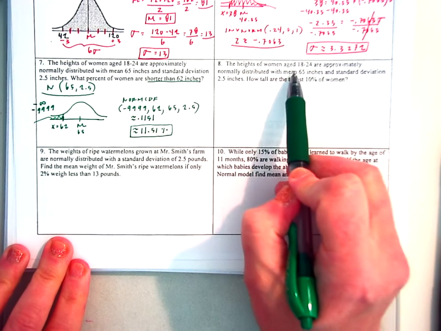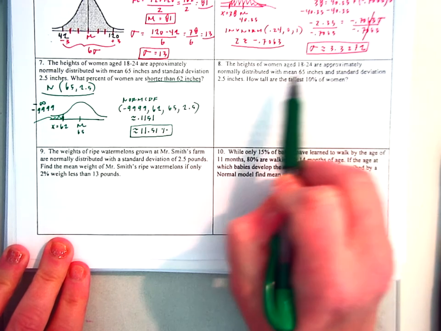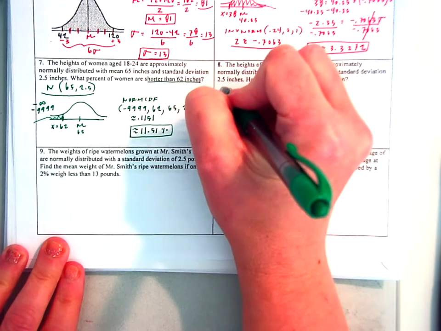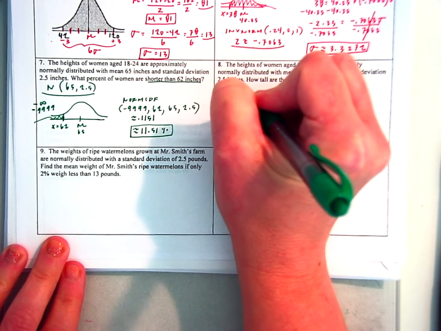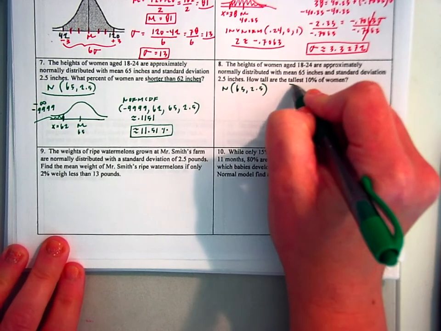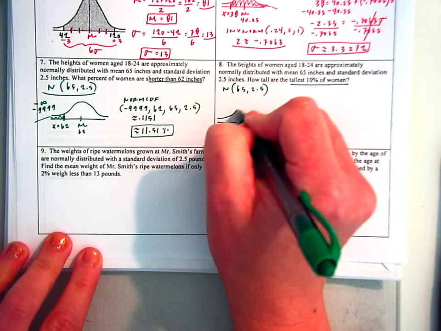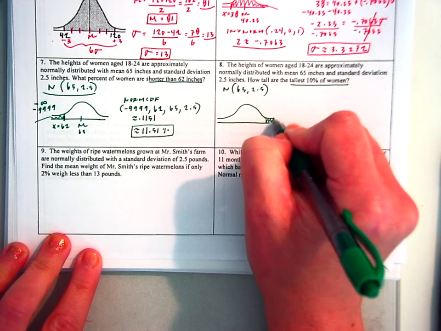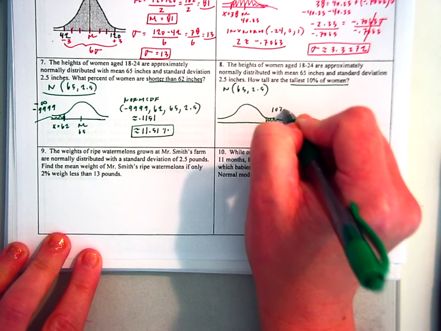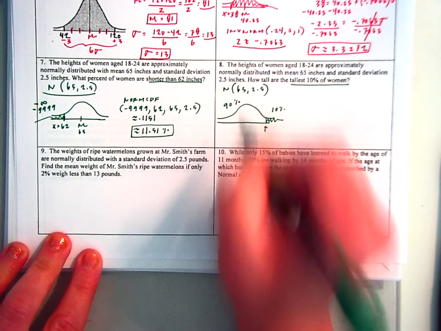Heights of women aged 18 to 24, normally distributed, mean is 65, standard deviation 2.5. So we're seeing that same setup. How tall are the tallest 10% of women? So if I visualize this, here's my normal curve, here's that top 10% about. And we know that that marker is the same as the bottom 90.